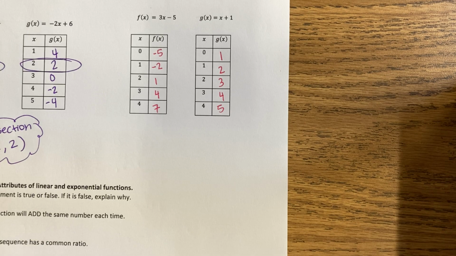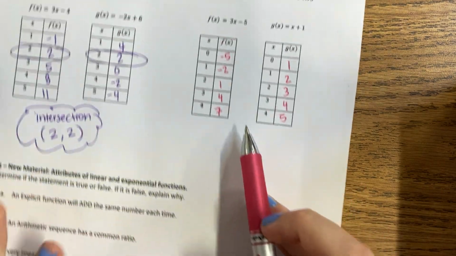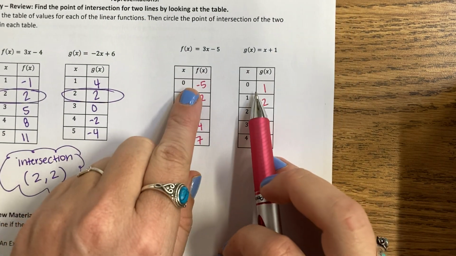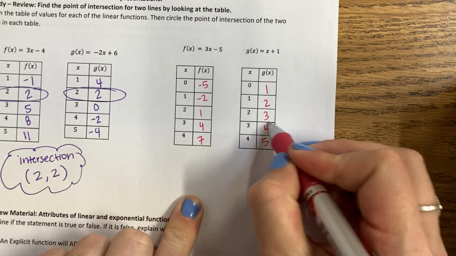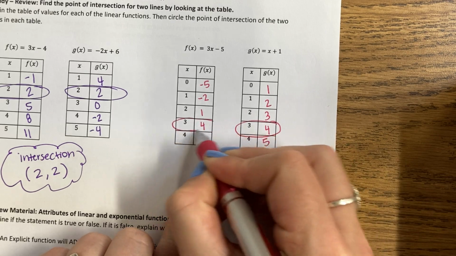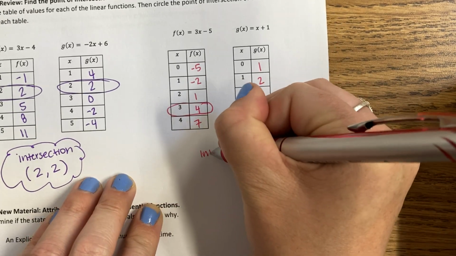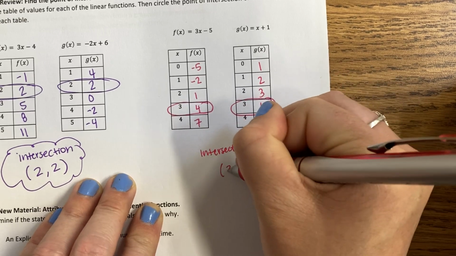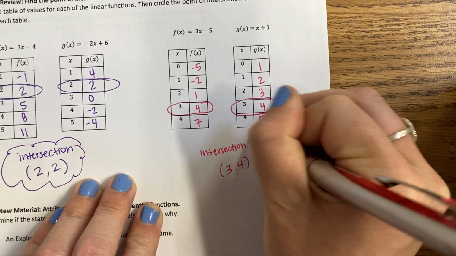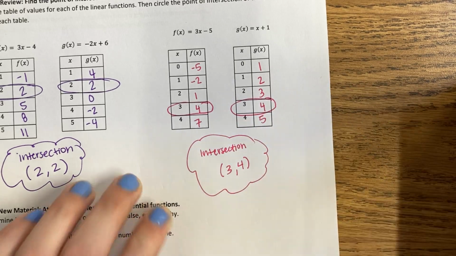Then I look for where they share the same point. Don't share, nope, nope, right here. So the intersection was at 3, 4 on this second example.